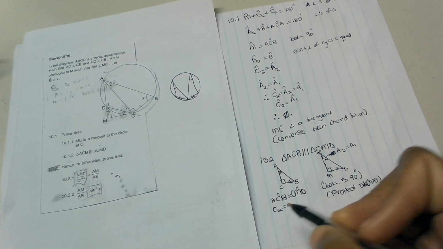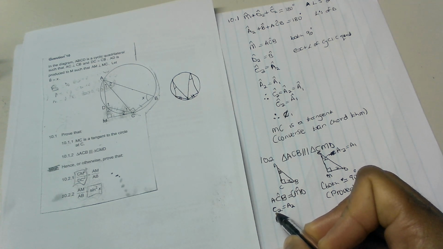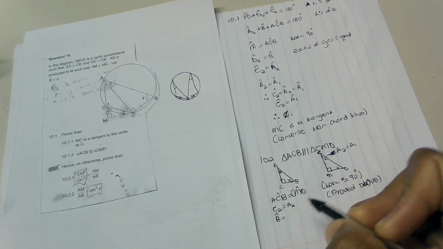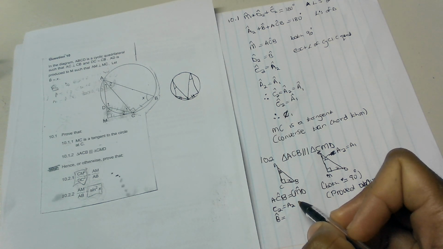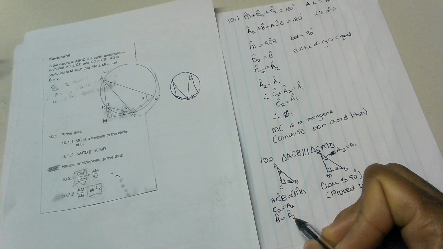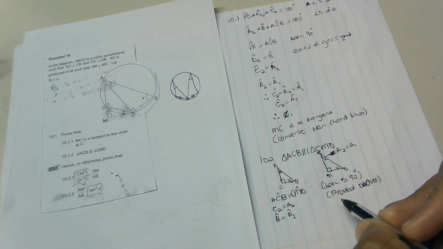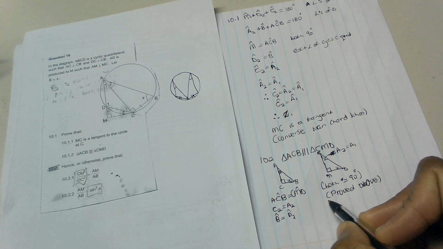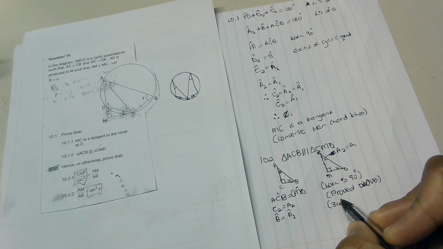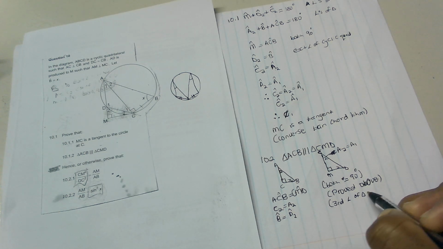So then, obviously, angle B, you can just put it as B because it does not share anything with anything. Angle B is equal to angle D2. What's the reason? It's just the third angle of a triangle. Third angle of a triangle.